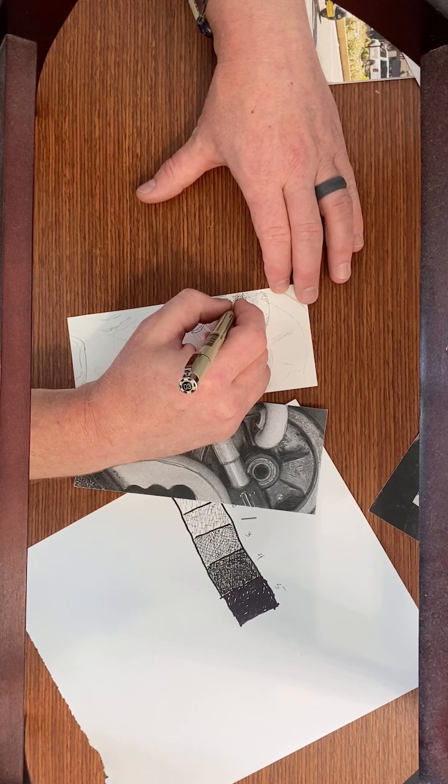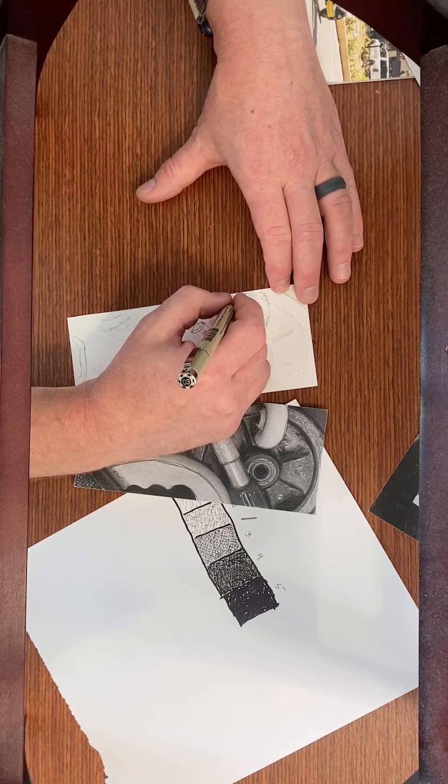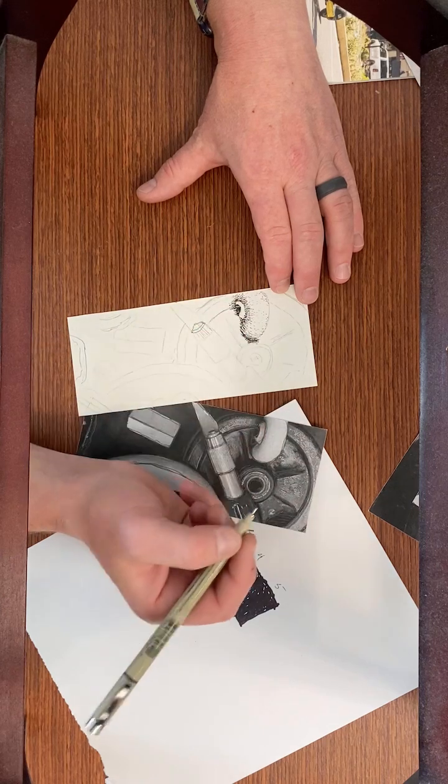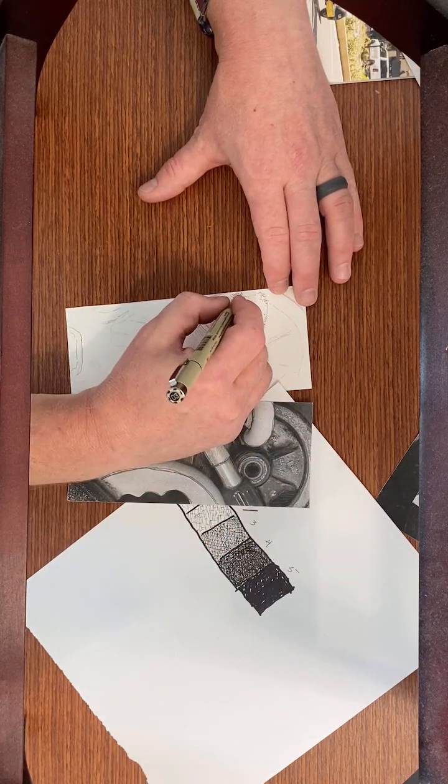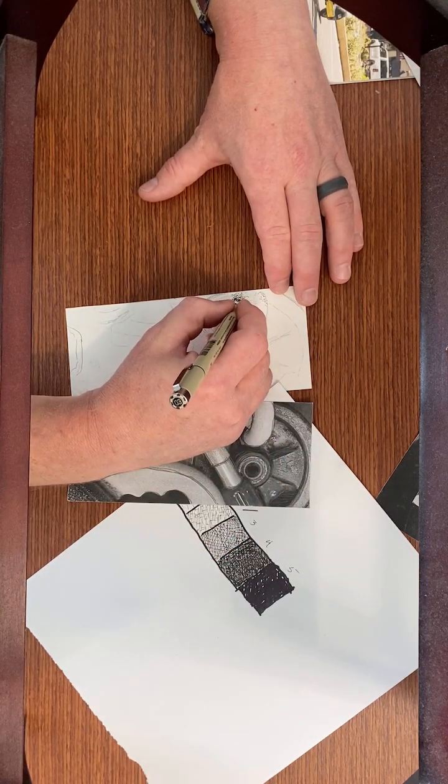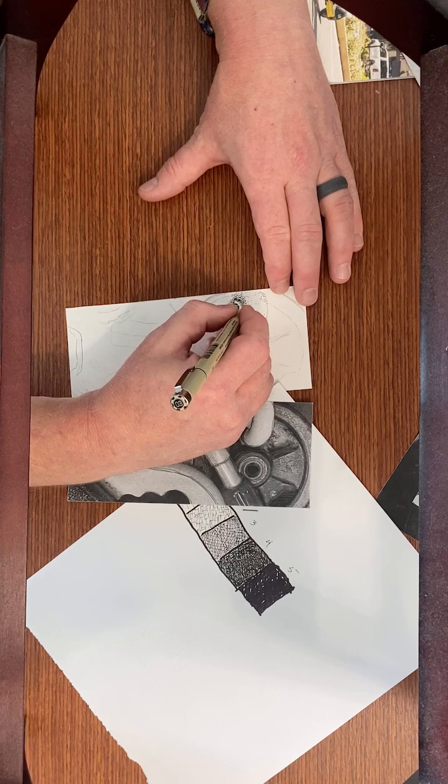What's nice about this one is it's an abstraction. You don't have to make it look like anything, right? You're just following the value patterns. So try not to think of this as a representational work. It's more of an abstraction, which is the name of the project, right? Abstraction in 3 media.